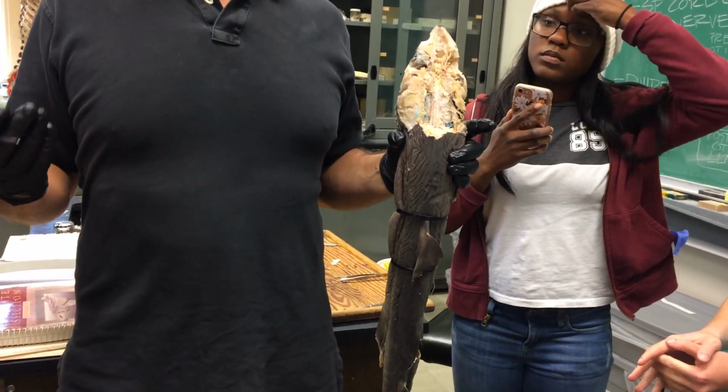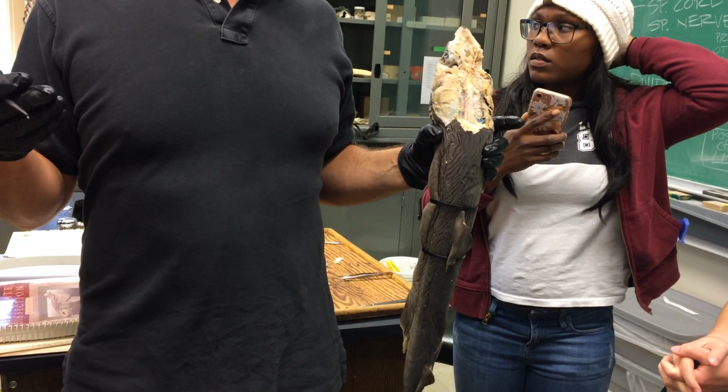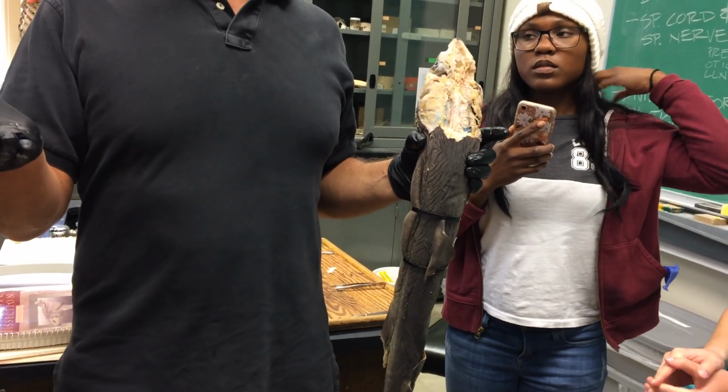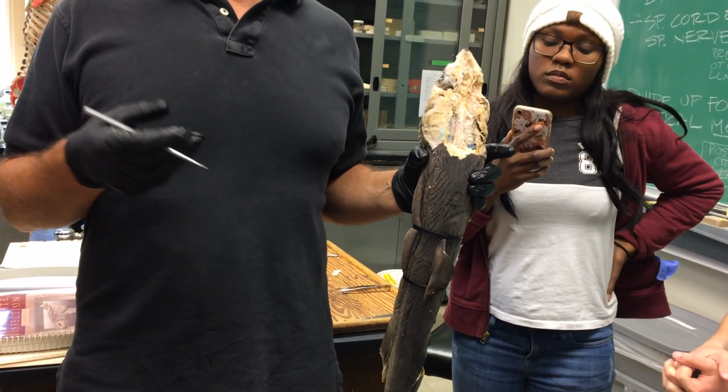And we're not removing the brains from our sharks. I told you don't, because it just makes a big mess of them to do it. But if you did and flip the brain upside down, you could see the hypothalamus in that region on the underneath.